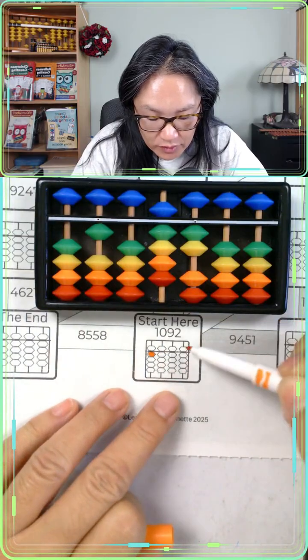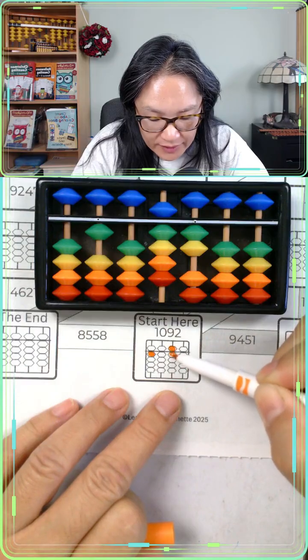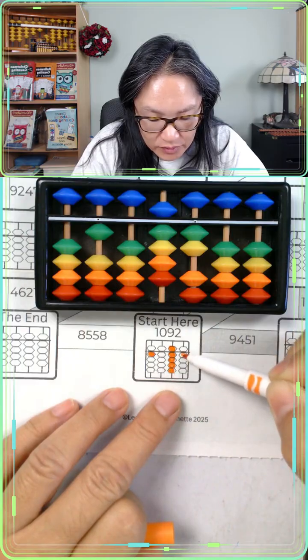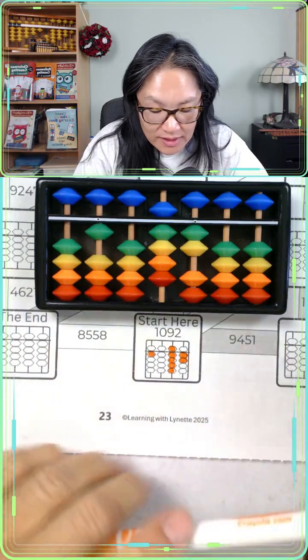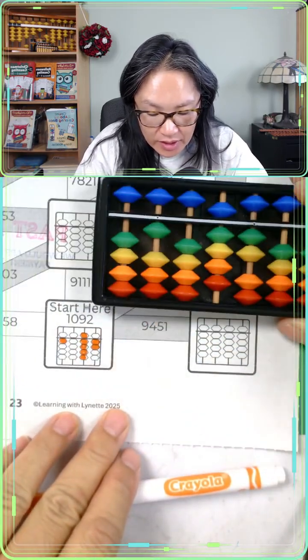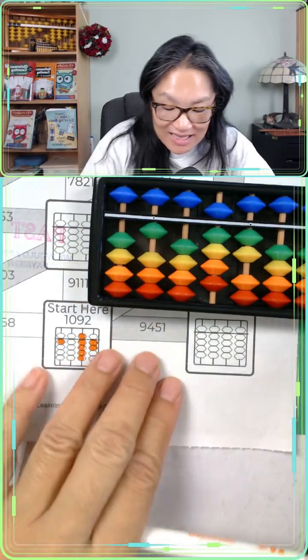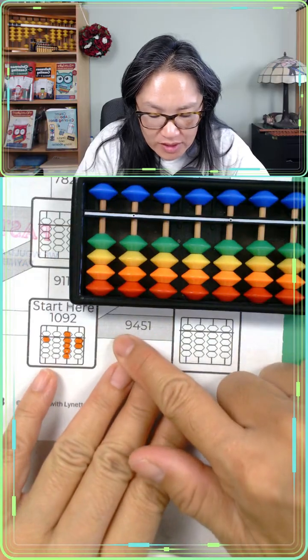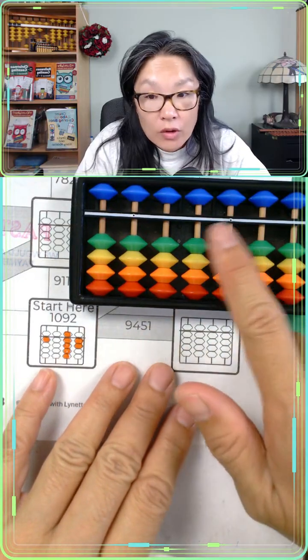We have 0. We have 9, 5, 6, 7, 8, 9, and then 2. 1, 2. That's it. So our next number is 900. No, that's not 900. This is 9,000. How do I know this is 9,000? Because it's 4 digits, right? So because we're using 4 digits, we're using 4 columns on the abacus.